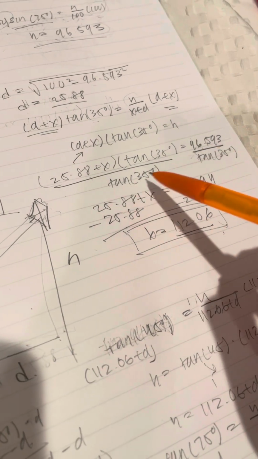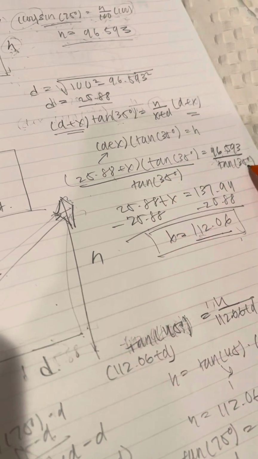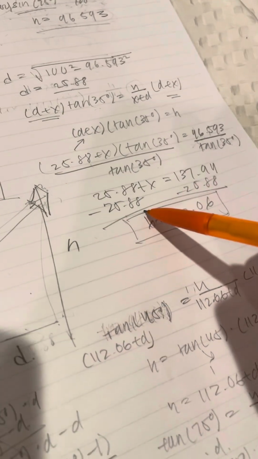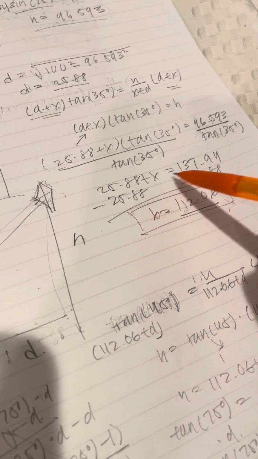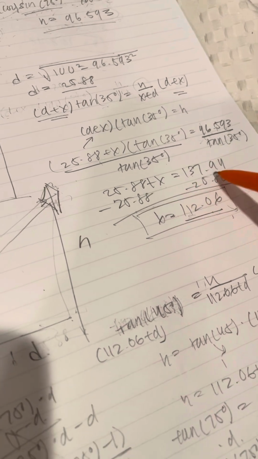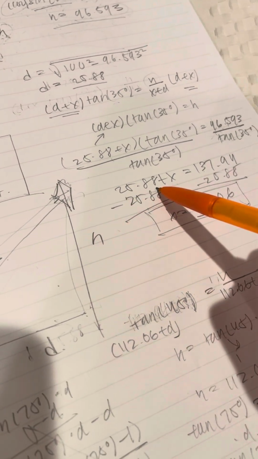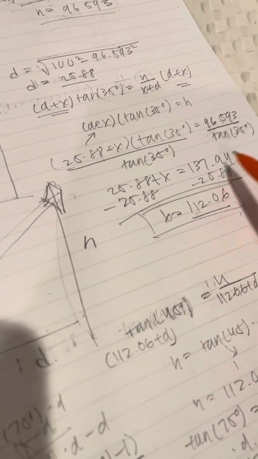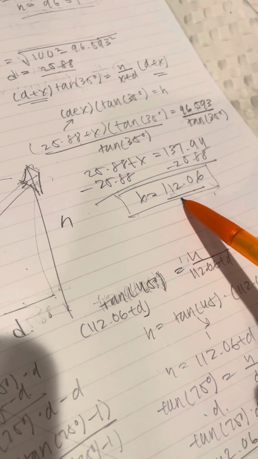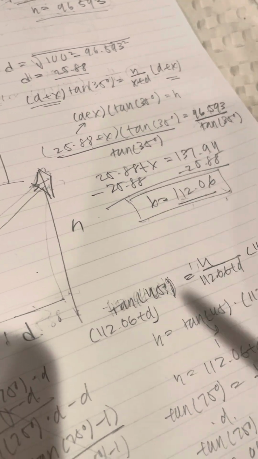After I plugged these two values in, I divided it by tan 35 degrees on both sides, and I got 25.88 plus x equals 137.94, and I subtracted 25.88 from both sides, and I got x equals 112.06. This is an approximate.